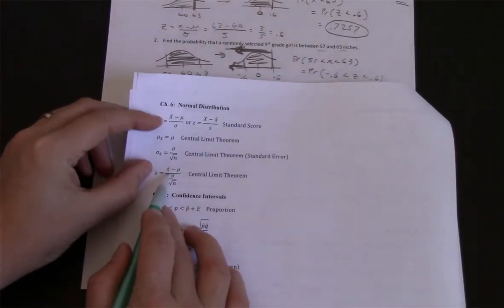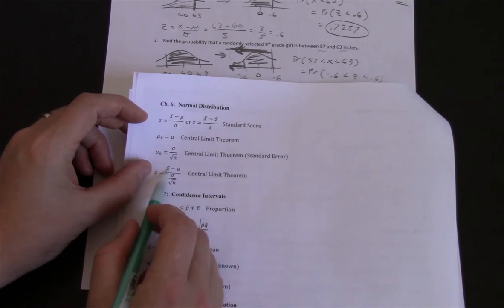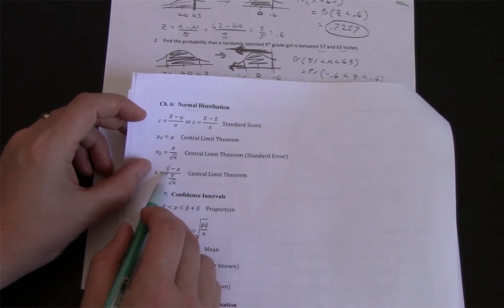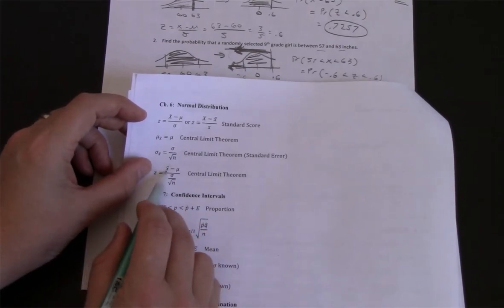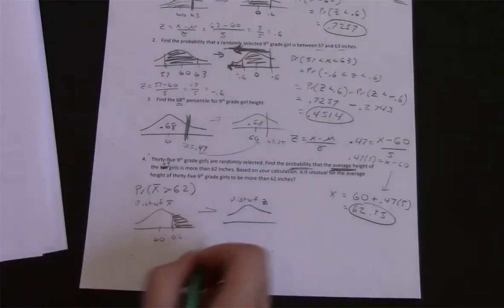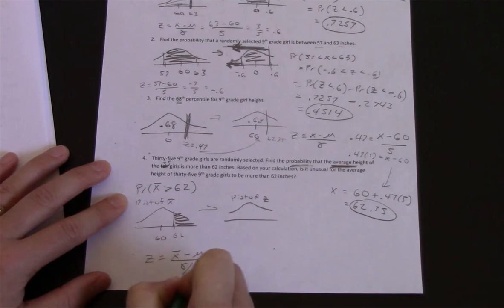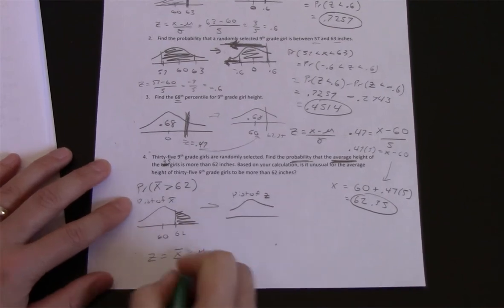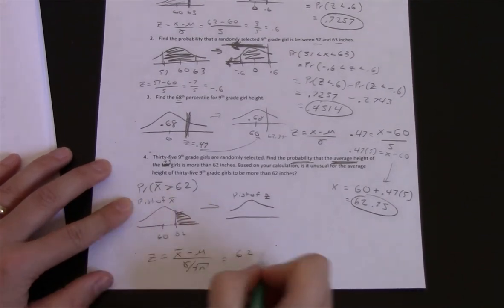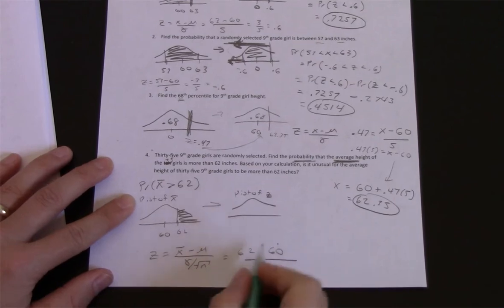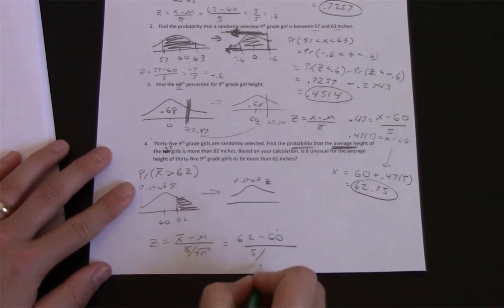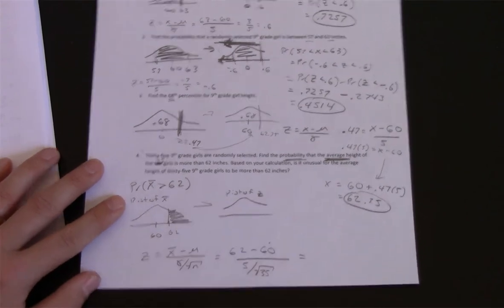How do I know I'm using this one and not this one? Because I'm trying to find a probability for the average, not probability for a single person. So I have x bar here. x bar minus mu over sigma over square root of n. So x bar is 62. Okay, mu is still 60. Sigma is 5. Square root of 35.